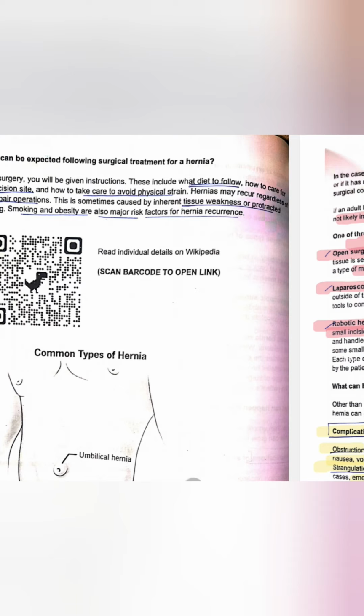So, what can be expected following the surgical treatment of the hernia? After the surgery, one is given many instructions, like the diet to follow, how to take care of the incisional site, and how to avoid physical strain. Hernias may recur regardless of the repair operation, because of inherent tissue weakness or protracted healing. Smoking and obesity are also major risk factors for hernia recurrence.